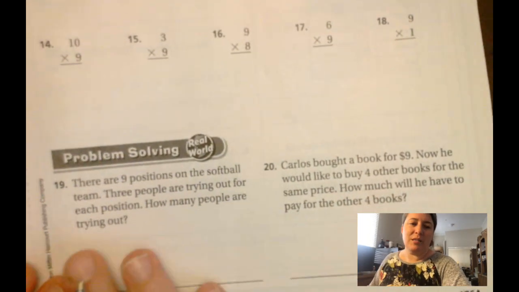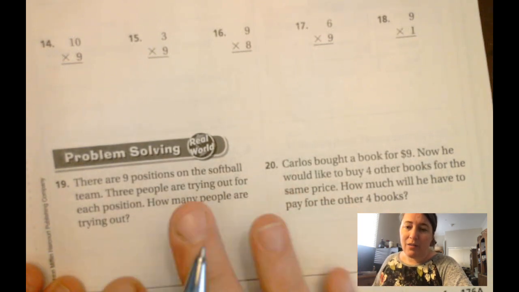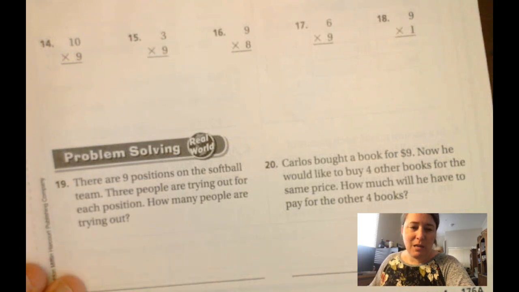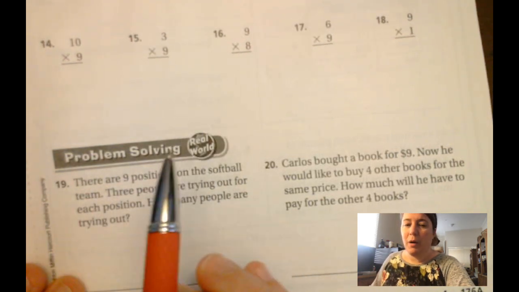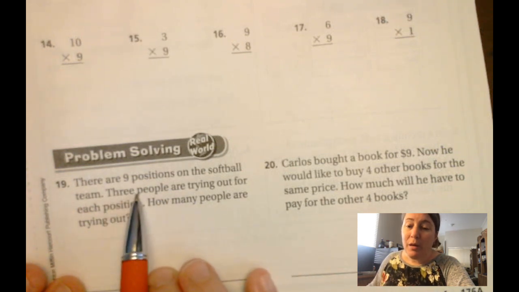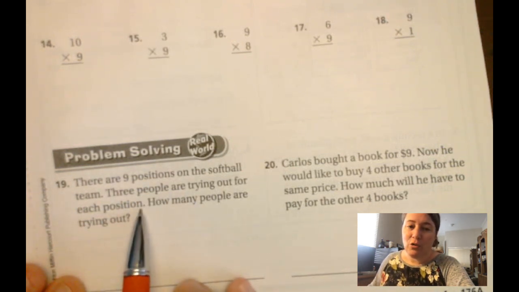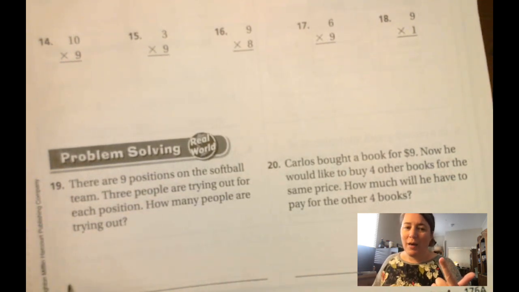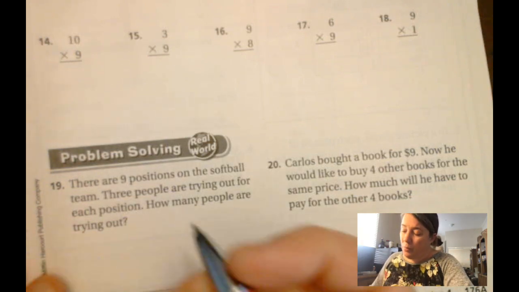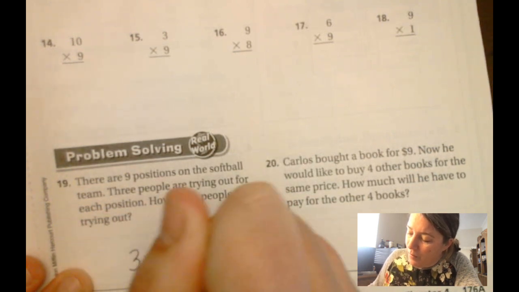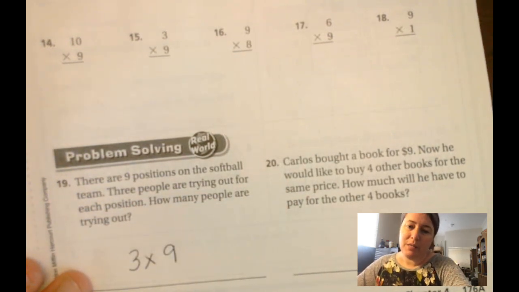All right, and then let's look. Let's do one of these together, and then you have to do the other one on your own. There are 9 positions on the softball team. There's a number here, so I'm not going to mark this off, but I do have a feeling that I'm going to be multiplying by 9. 3 people are trying out for each position. So position 1 has 3 people, position 2 has 3 people, position 3 has 3 people until you've done all 9 positions. So basically, we had that 3 people are trying out for 9 different positions.